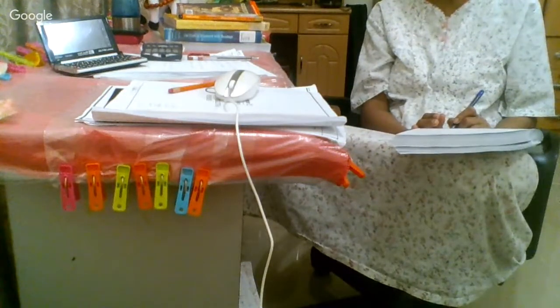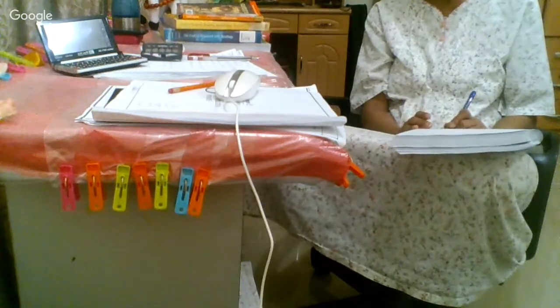I'm going to underline "at that point" a couple times so you know it's not at every point, it's just at that specific point.